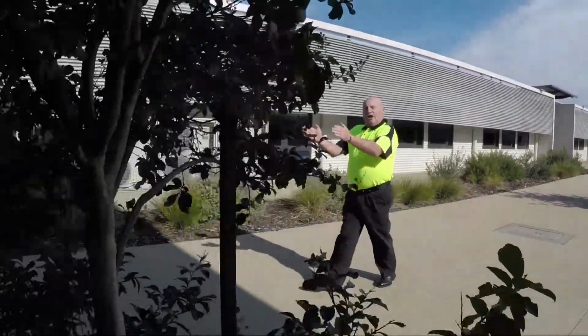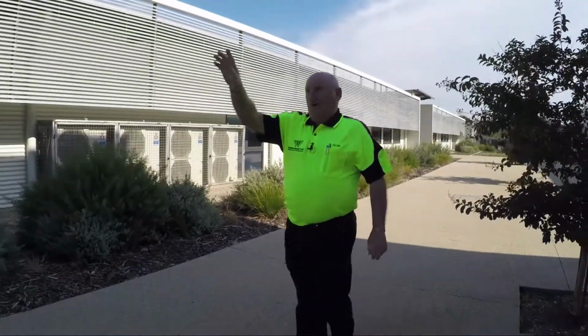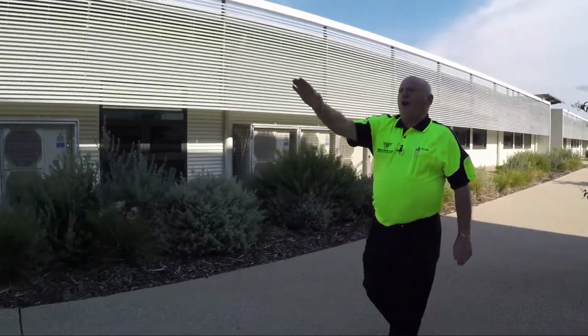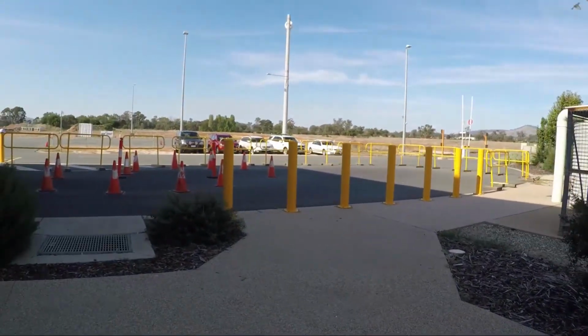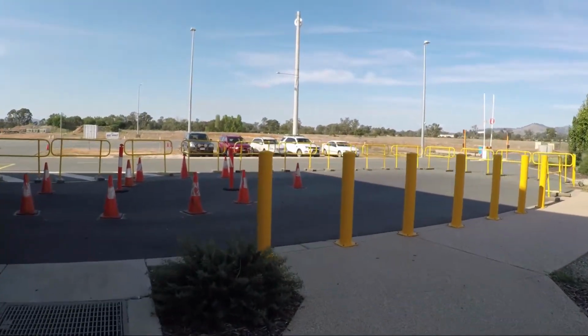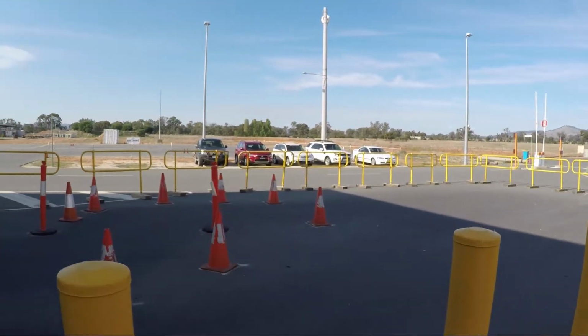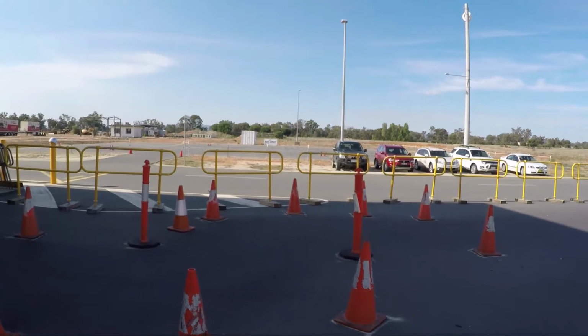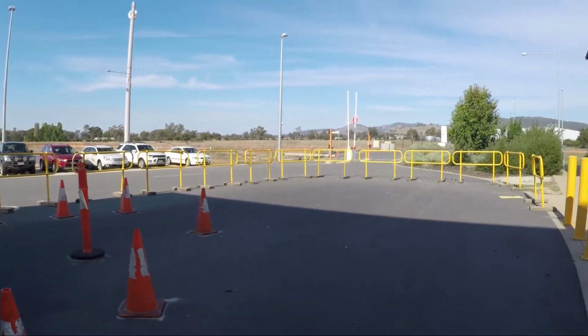As I look down this row here, we can see motor vehicles parked. Those vehicles could take off at any particular time. Although we do have sufficient barriers around us, the vehicles aren't likely to come into our forklift area. We've got some bollards here to protect pedestrian activity. We have a roadway over there as well.